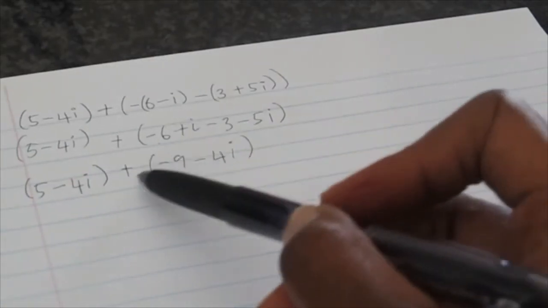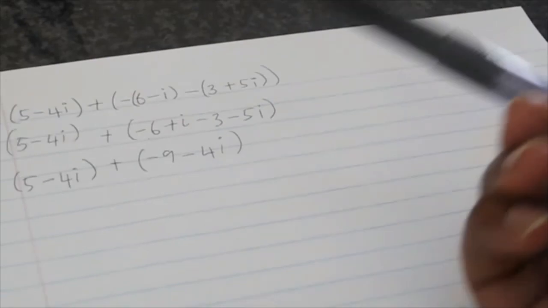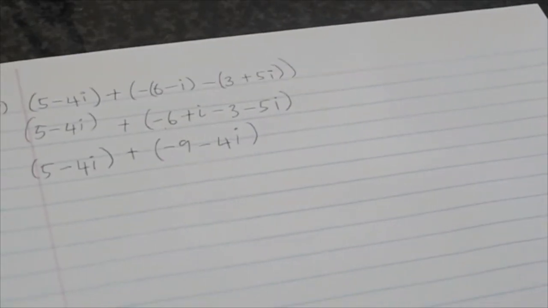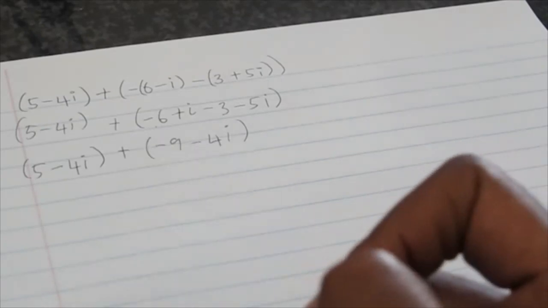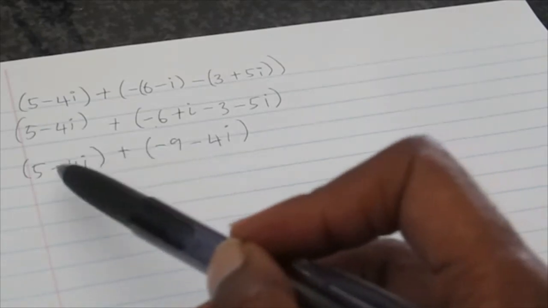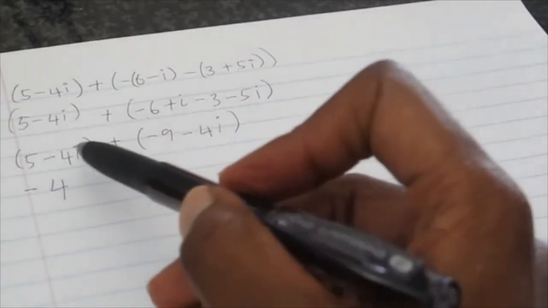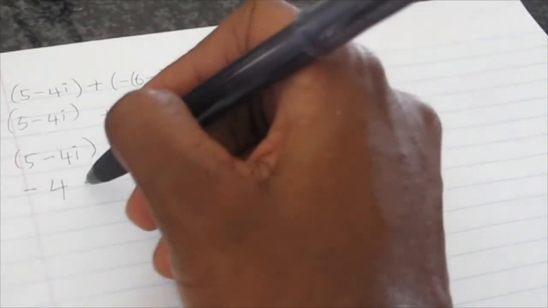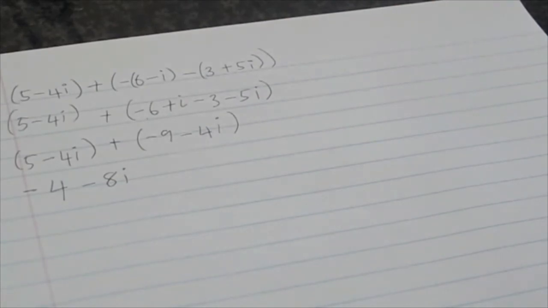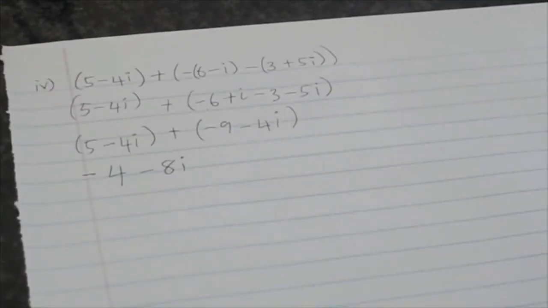Because this is an addition, I can just remove the brackets, it doesn't change anything. So I'll just say 5 minus 9, which is 5 plus negative 9, this is negative 4. And then minus 4i plus negative 4i, this is negative 8i. So that is our addition of those complex numbers.